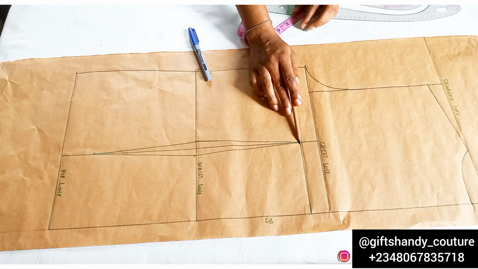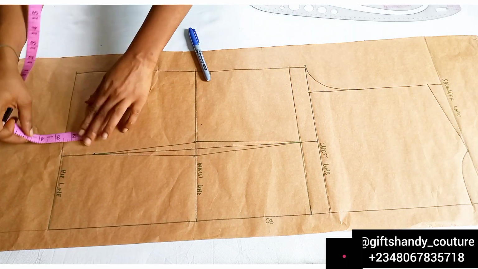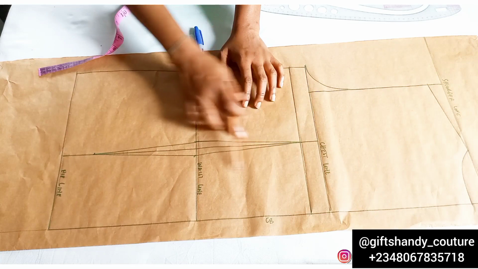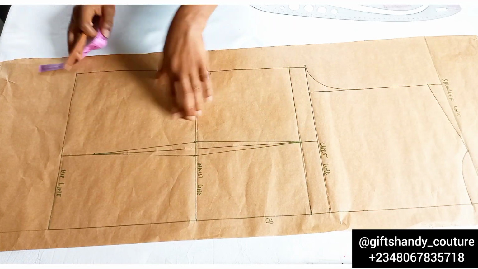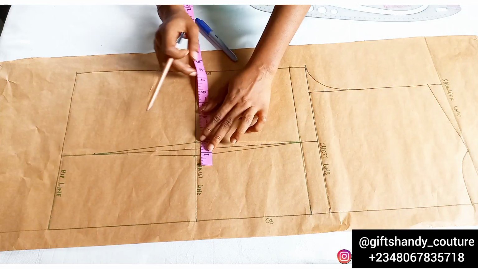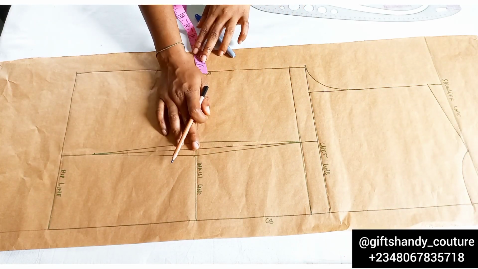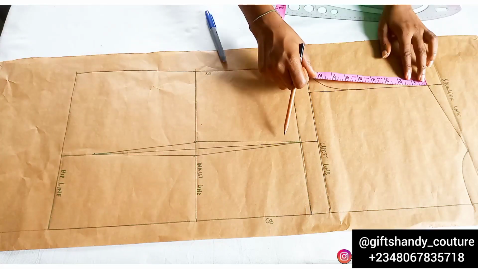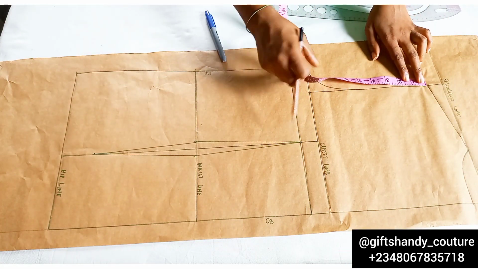But here we are using 1 inch depth. Then on the chest line for the back, you have to come down by 1 inch. On the hip line, go up by 2 inches. Okay, but for the front pattern, we came down by 1 inch on the bust point, but here we are going to come down by 1 inch on the chest line. Do the same thing for your dart intake.